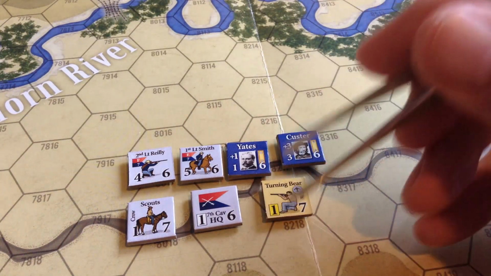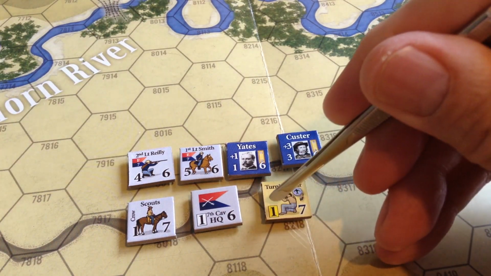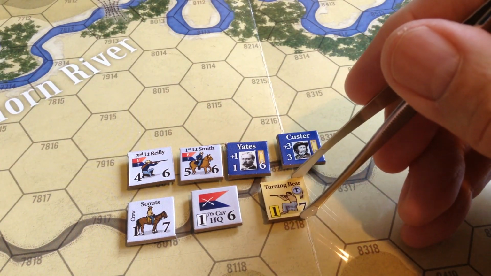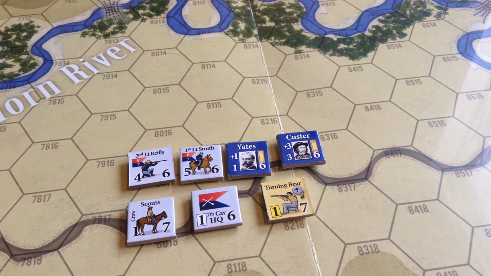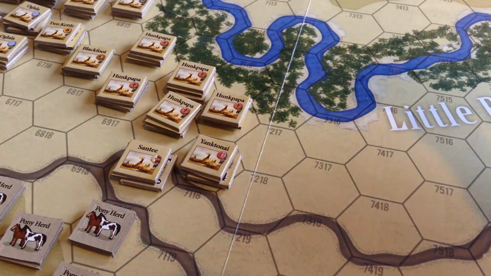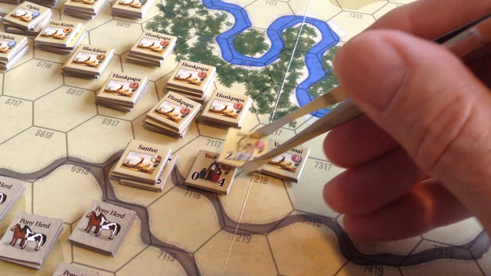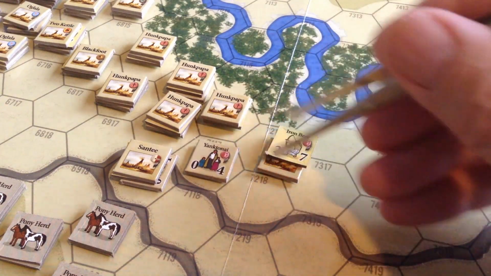Flip side, of course, is the unit, again, dismounted, still showing the movement factor, and still showing that it's armed with Henry rifles. And the Indian villages, each of them named. There's the Yanktane, there's Iron Bear, dismounted, and the Yanktane villagers.